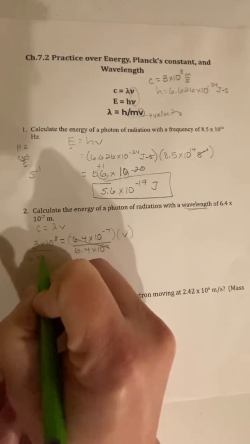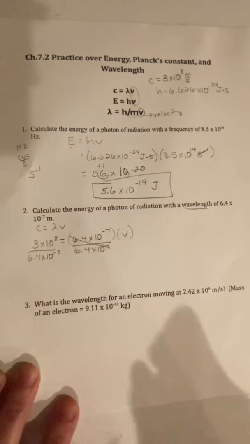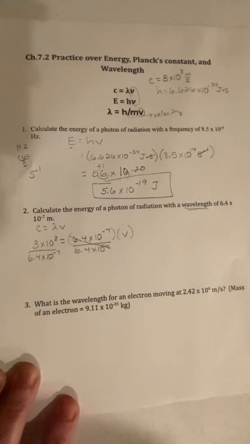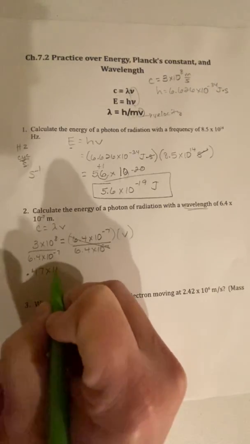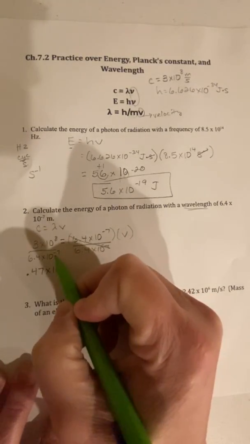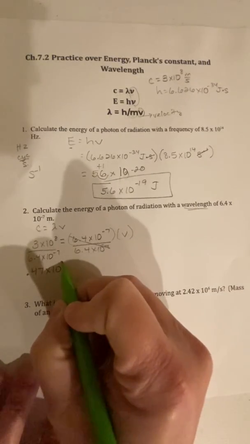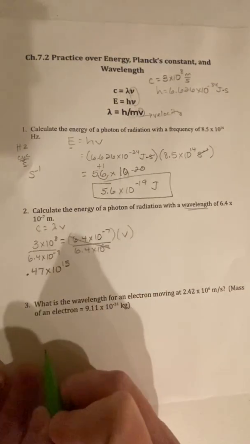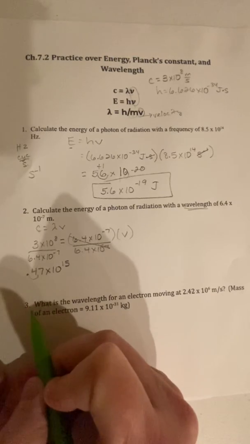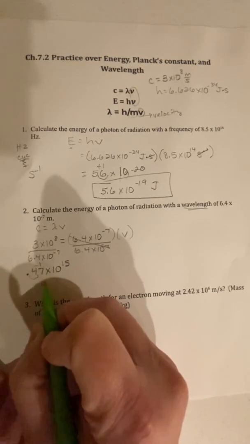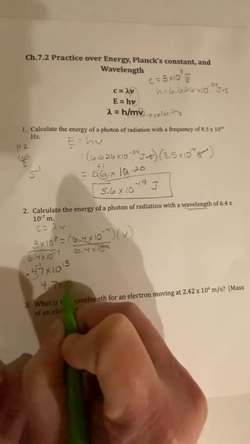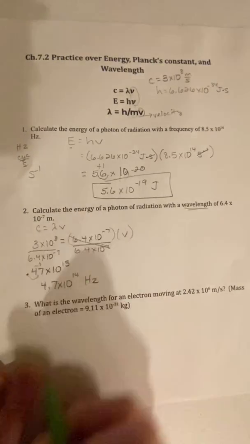So 6.4 times 10 to the negative 7th. So divide your numbers. 3 divided by 6.4 gives me, looks like 2 significant figures, so I'm going to say 0.47 times 10 to the, I've got to say 8 minus a negative 7. Well, that's going to be a positive 15. Again, put this in correct scientific notation. Move it 1 to the right is saying negative 1. So this is 4.7 times 10 to the 14th hertz.